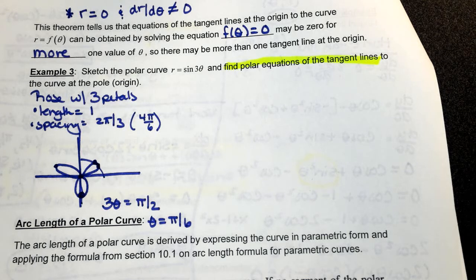So let me bring up a polar graph for a minute. I just grabbed an old example of what a polar graph looked like, from when you studied polar.